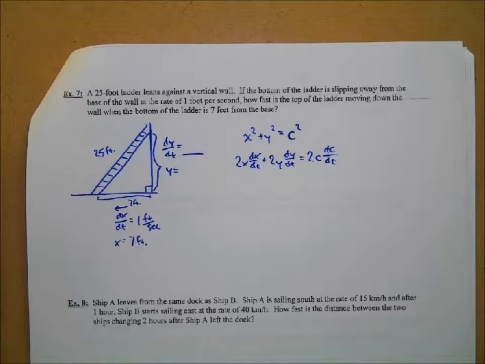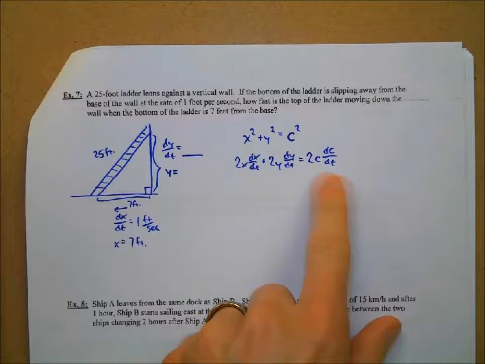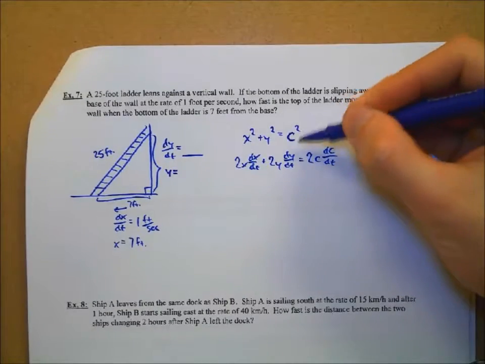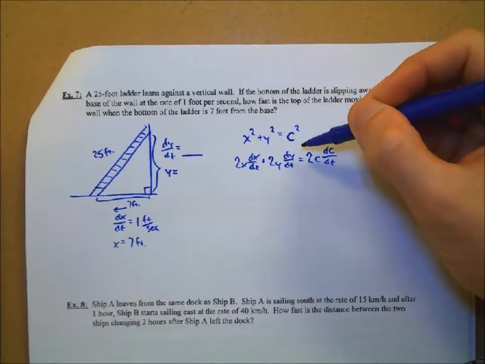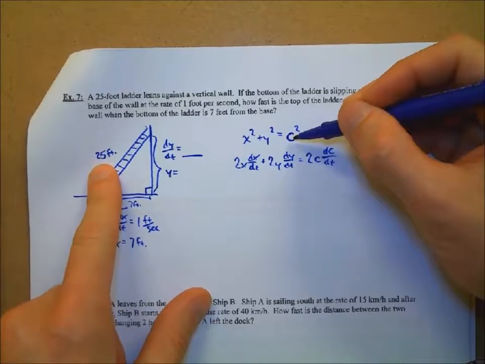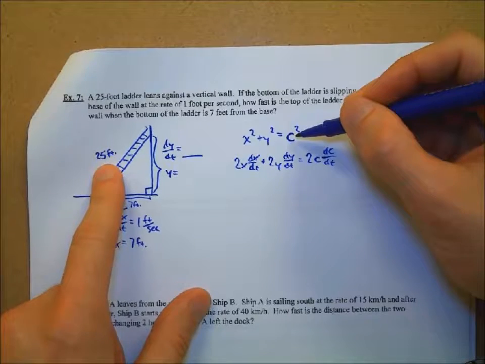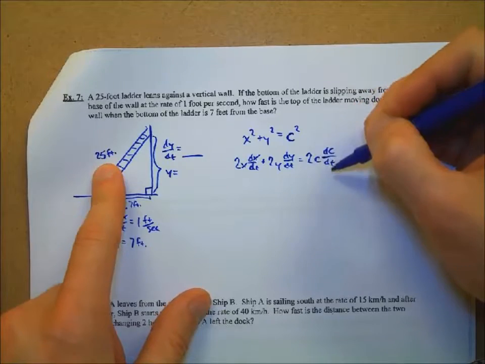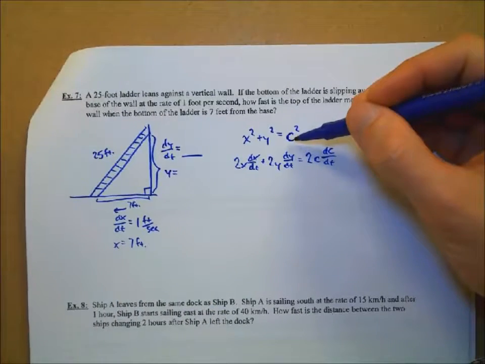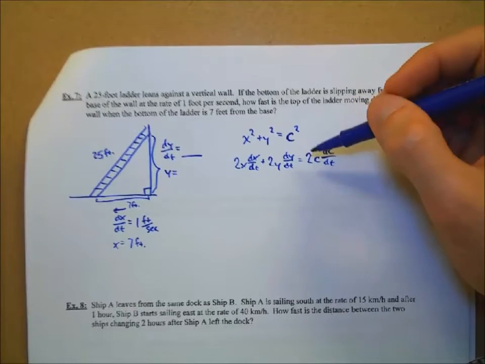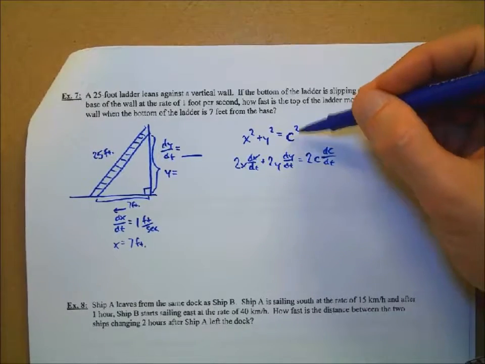So let me talk about the c right here. I told you that you could put a 25 in here, well 25 squared I should say, sorry, because it is Pythagorean theorem. We could have put the 25 in here for the c. And if we took the derivative of 25 squared, what would this be? 0. But yet, I did not plug in the 25 just yet. I said, let's just make this c squared. So instead, we'll take the derivative of it, 2c dc/dt.